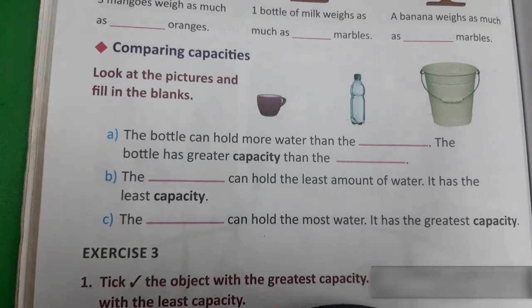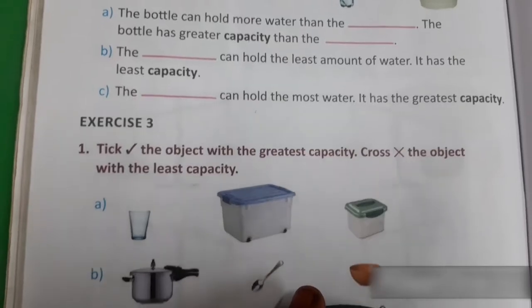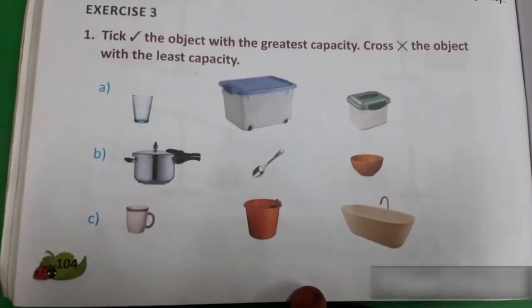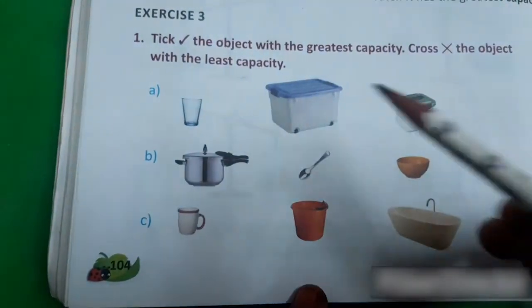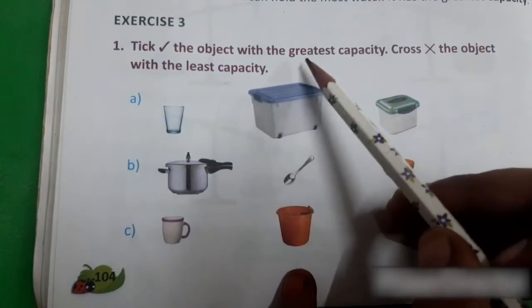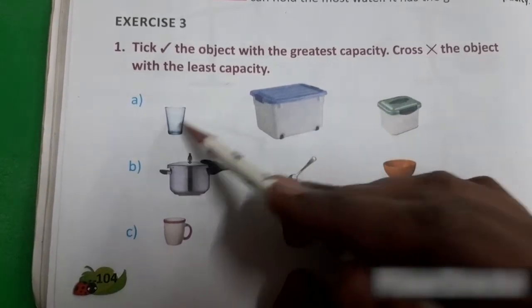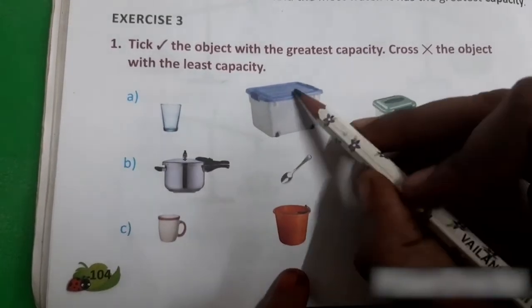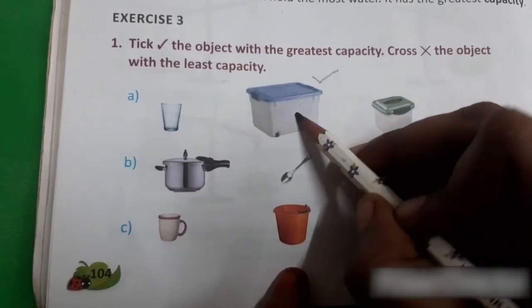So you can use the objects you see at home and find out which holds more, which holds less. Now we'll see this exercise sum, so you will get a clear idea. Here, take the object with greatest capacity and cross the object with the least capacity. Looking at the picture itself, you can tell this will hold more, so it has greatest capacity.